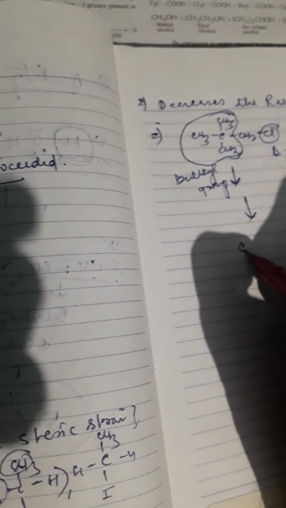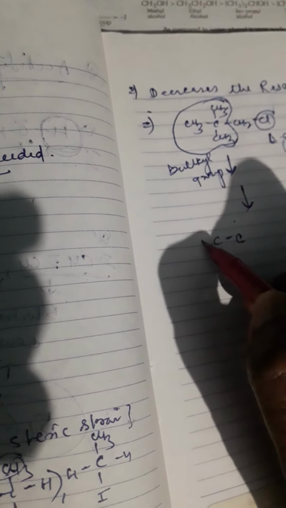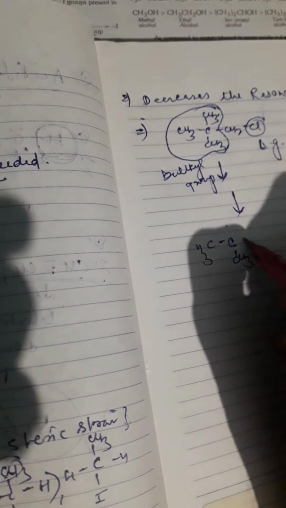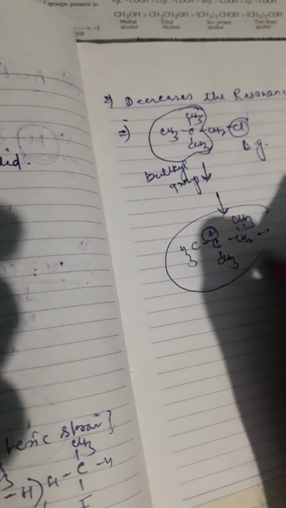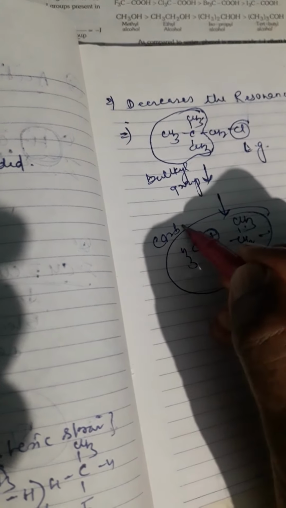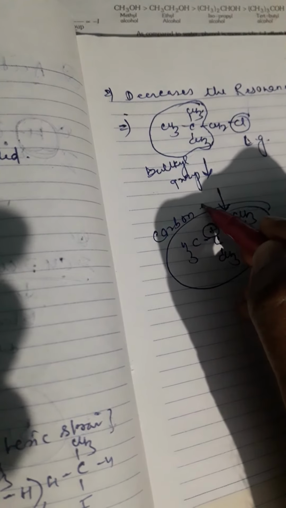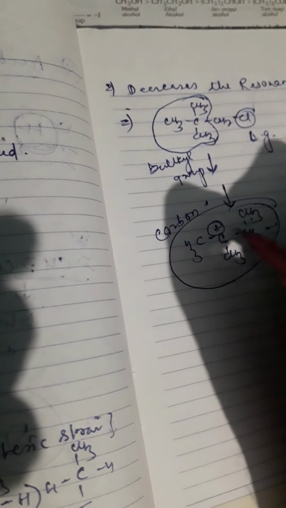Okay, so which type of carbocation will it form? Here this one will be formed. It means this type of carbocation will be formed by which steric strain will be less. Okay, so it is all about steric strain.